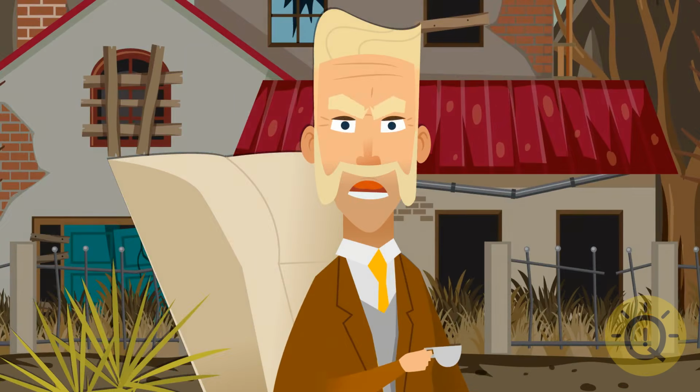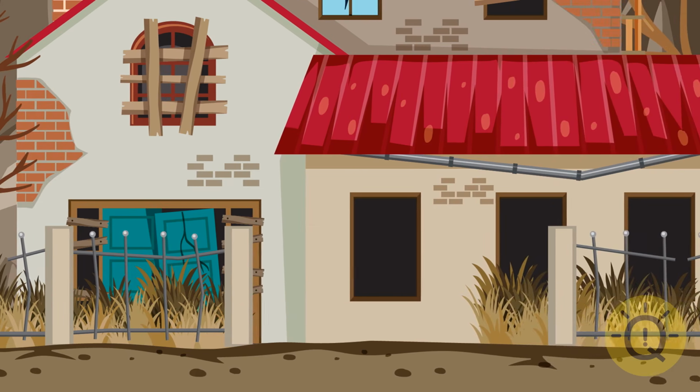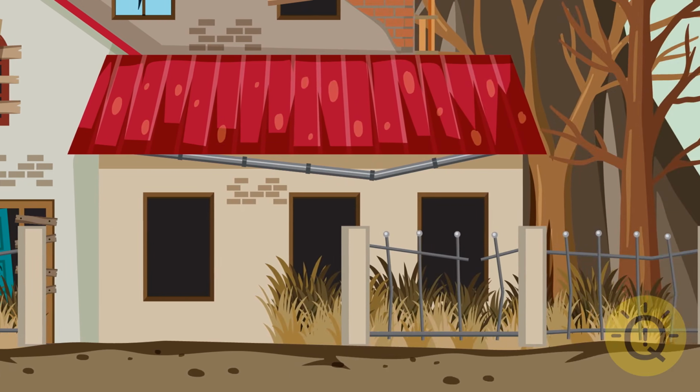Look at Robert's garden. He said he'd been taking care of it, but the flowers are all withered and dry.